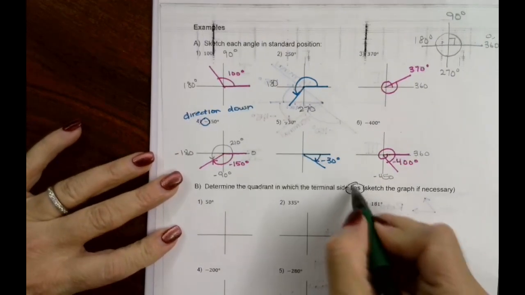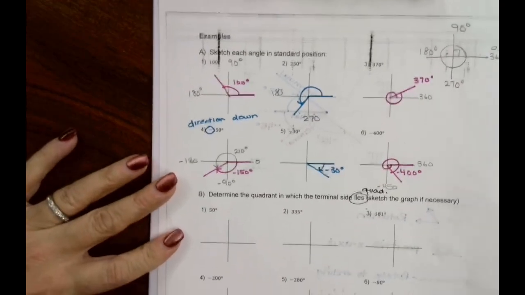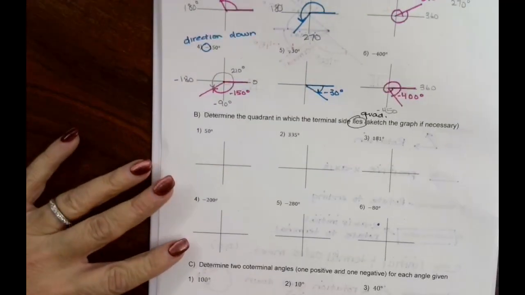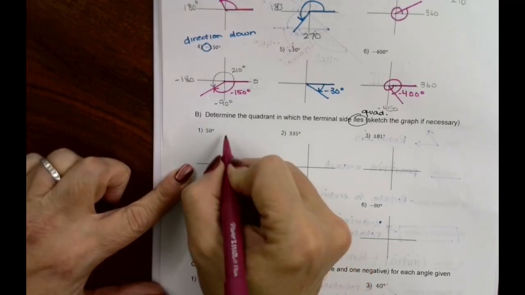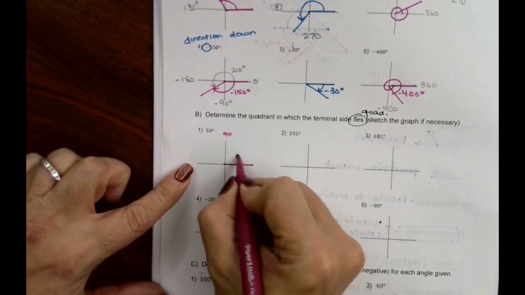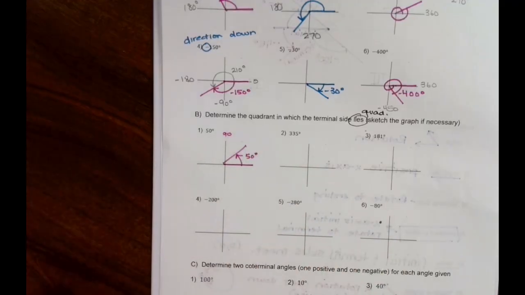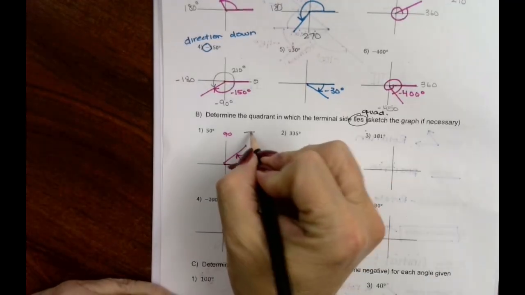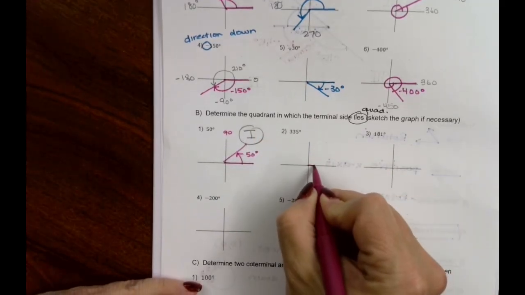And this is quadrant. This is what it's asking. Which quadrant am I going to end up with? So if I look at this first angle of 50 degrees, I'm going to start here. Remember, this guy is 90, so I'm going this direction. This would be 50 degrees. So if that's 50 degrees, then this is going to end in quadrant 1.